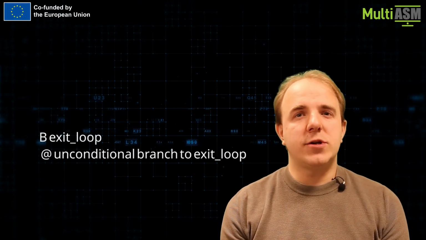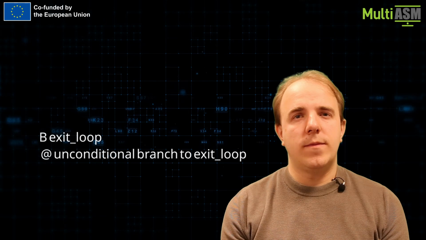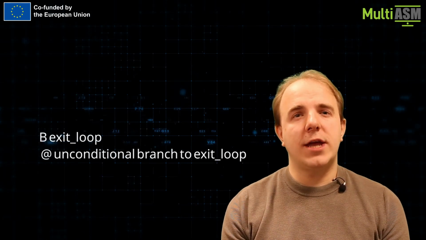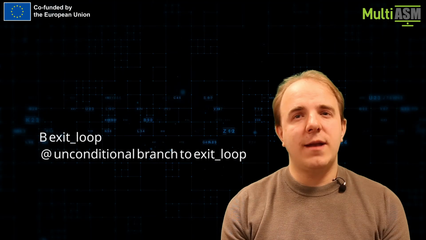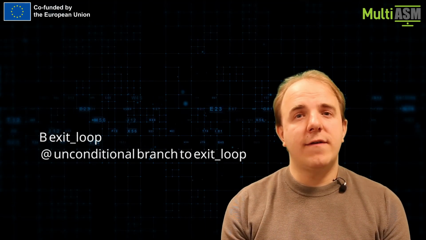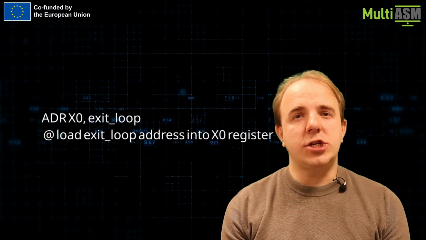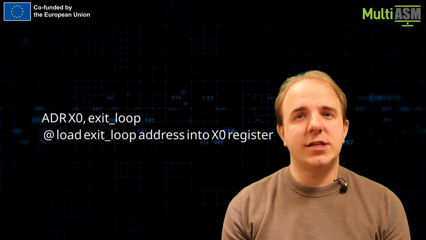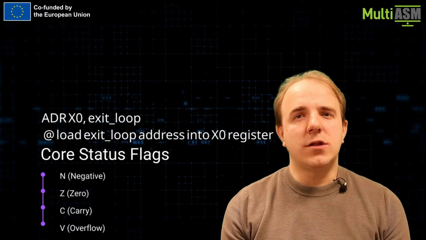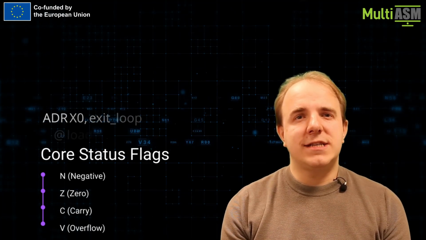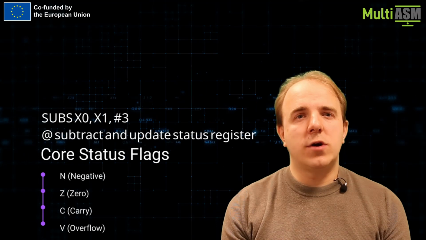Branching is how a processor controls program flow. A branch instruction tells the CPU to jump to another location in the code, identified by a label. Some branches are unconditional, they always jump. Others are conditional and depend on status flags stored in the processor's status register. These flags include zero, negative, carry, and overflow. They are set by instructions like CMP or SUBS.